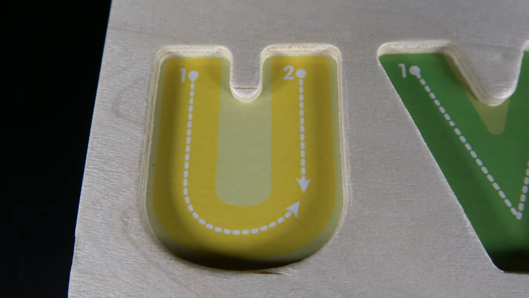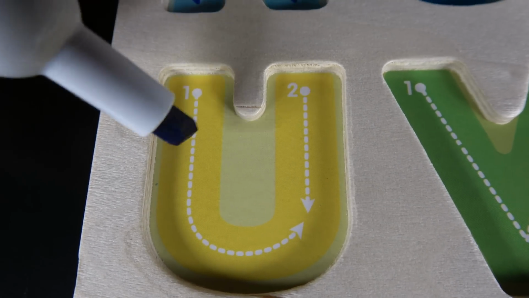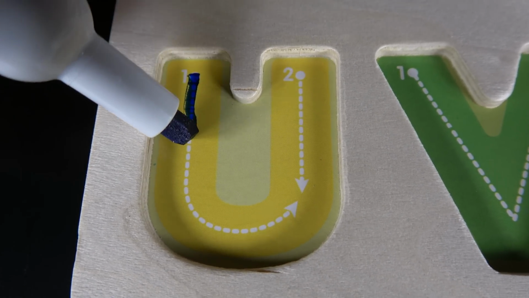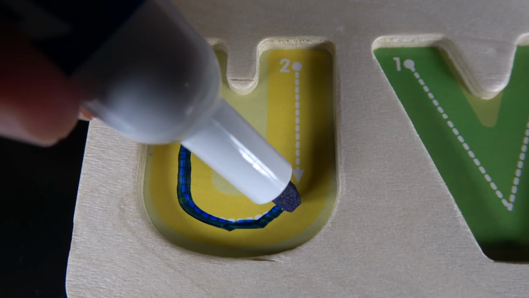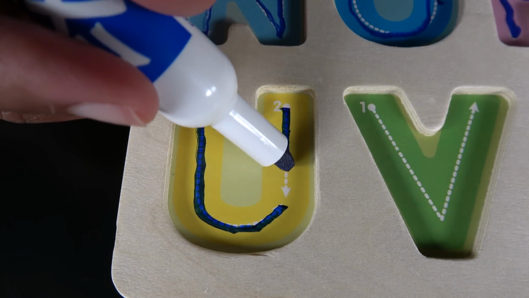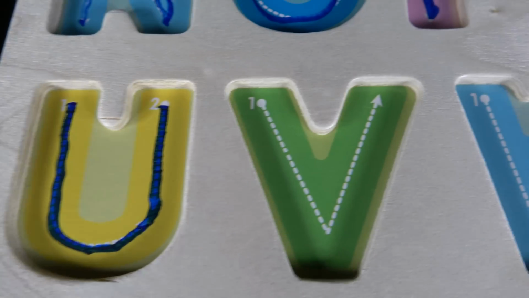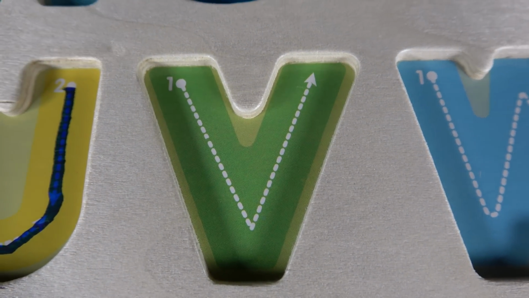We will now write the letter U. We will start like this. We will end it right there, and then we'll come up here. That's the letter U. We will now write the letter V.